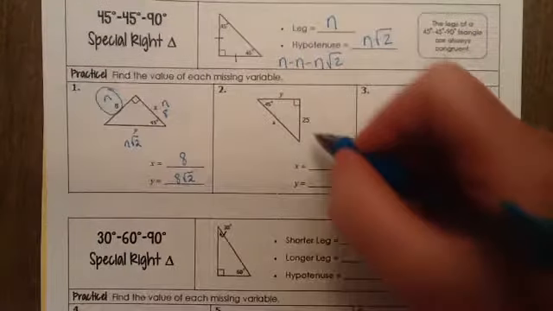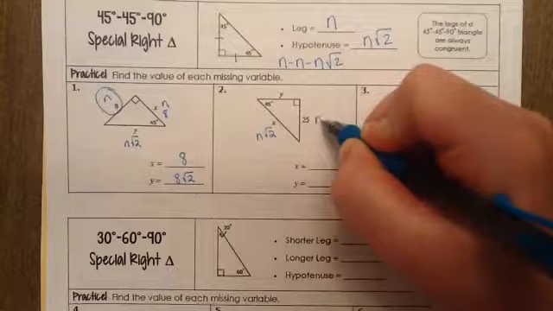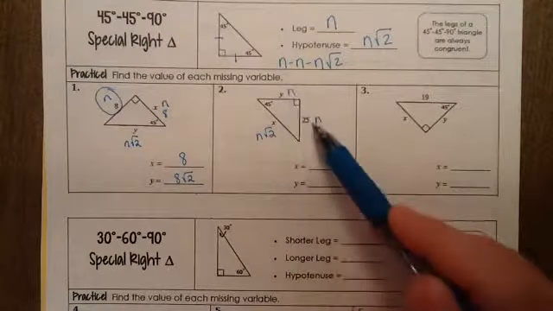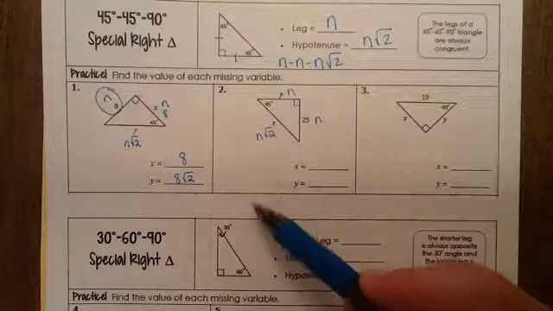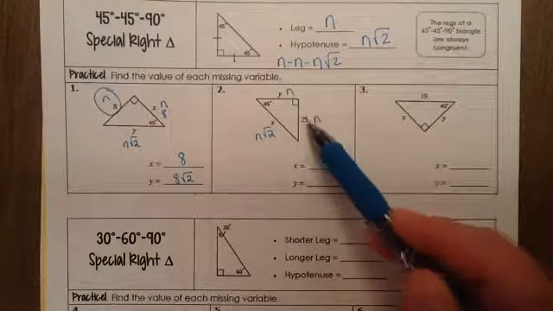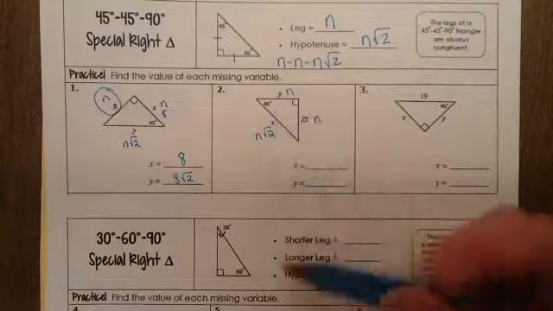Same thing here, label. This one is n root 2. I don't know that yet. And these are both n. Remember, n root 2 is always opposite the hypotenuse. So, n is 25, so this one over here must also be 25.